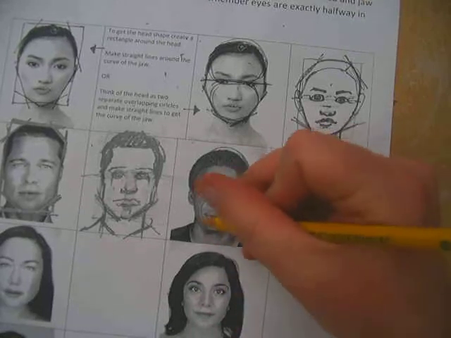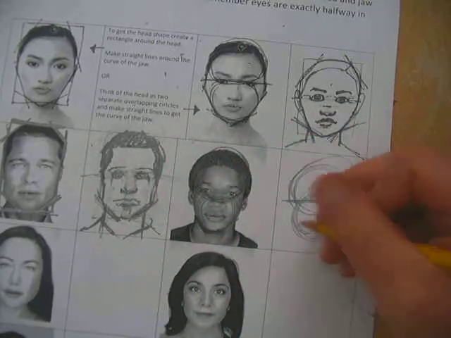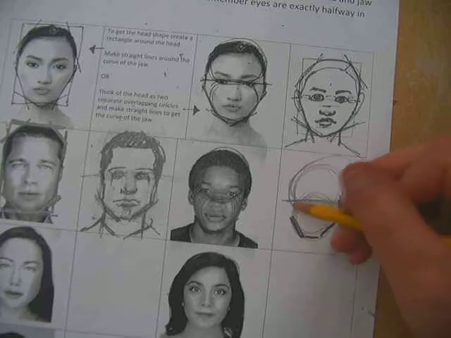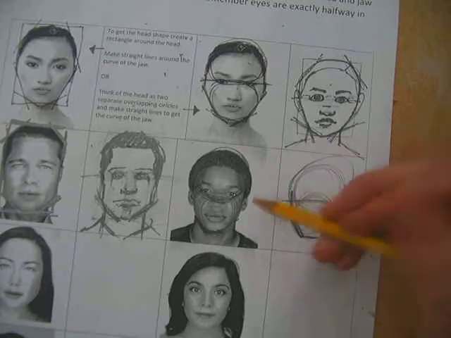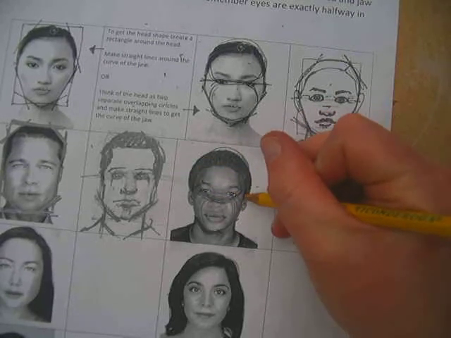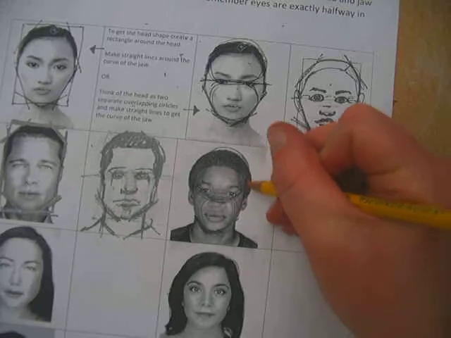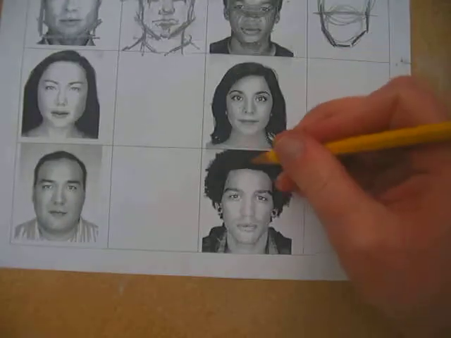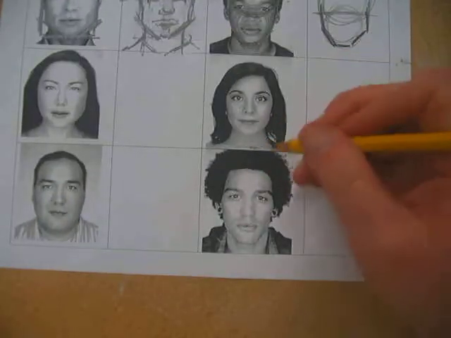So once I get this done, then I look at the jawline and see what kind of shape the individual's jaw is. So once again, a series of straight lines is going to be a curve. The jaw comes up this way. Now this person's hair has a little bit more volume than the other individual that we drew. Sometimes if you have hair with volume, you have to guess where the top of the head is.